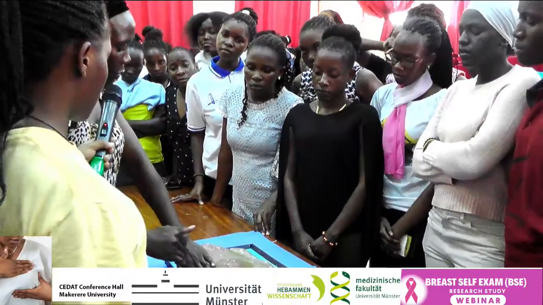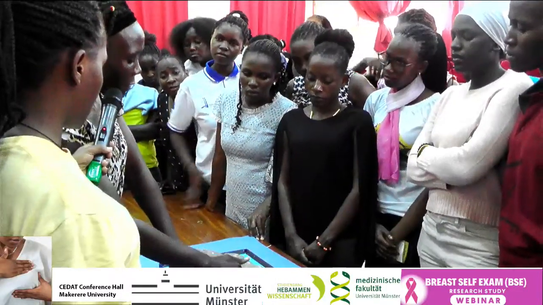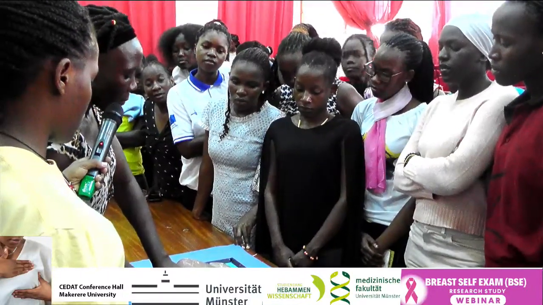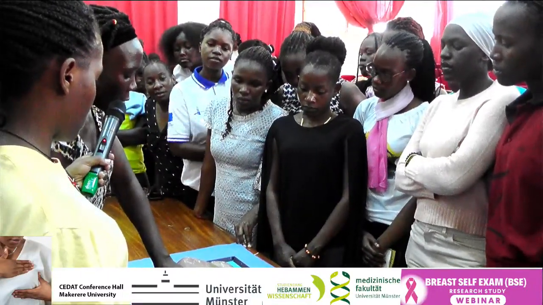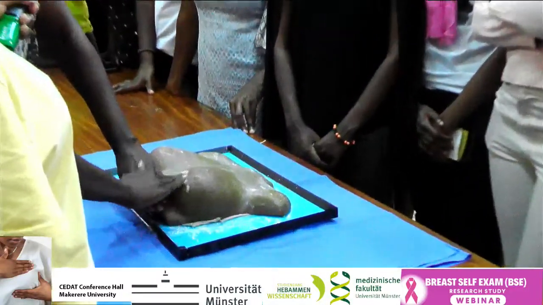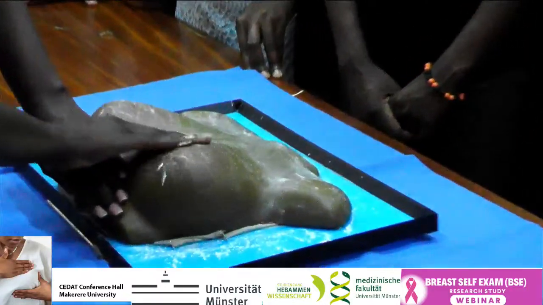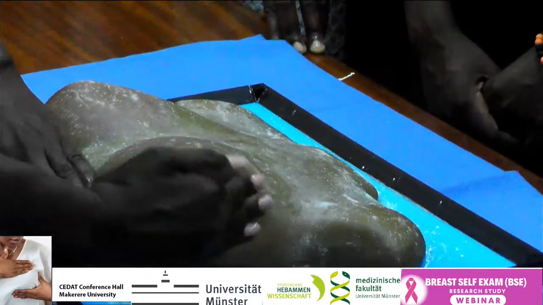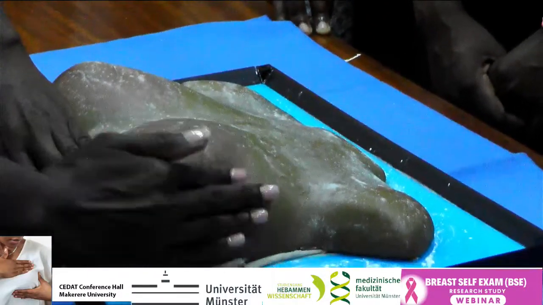So we support the breast, we start from here and then we go down. You see how I'm doing it. I'm supporting it and then I'm going in a circular motion.